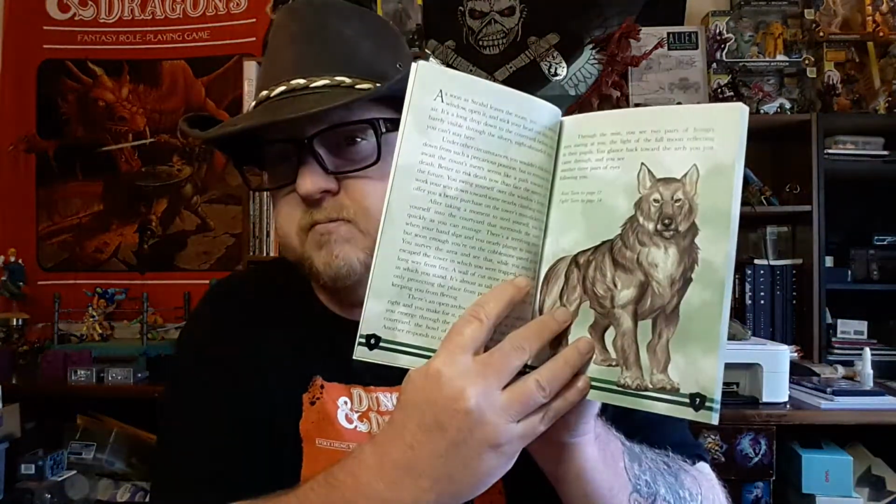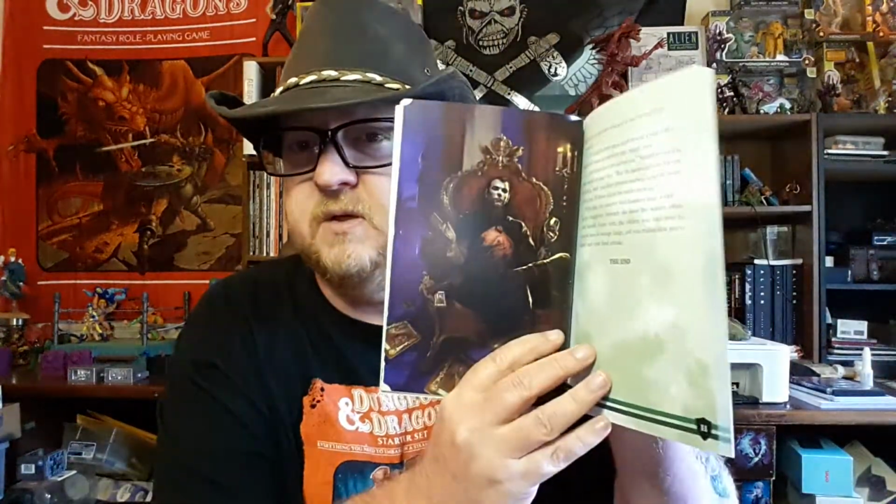And as opposed to some of the old Choose Your Own Adventure books, these are completely full color. So you open your story up, there's a full color picture of Strahd. I'm just going to flip through and show you a couple of these. Most of this is stuff from the current Curse of Strahd book. Now this does not follow the Curse of Strahd storyline from that book. This is a completely separate story.